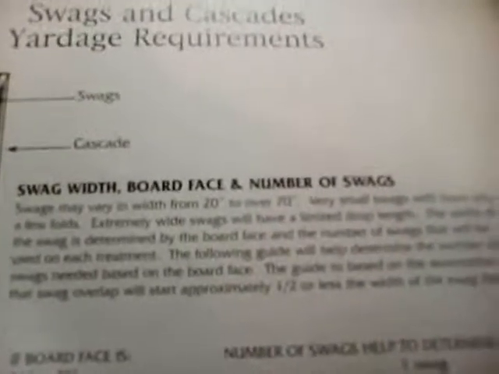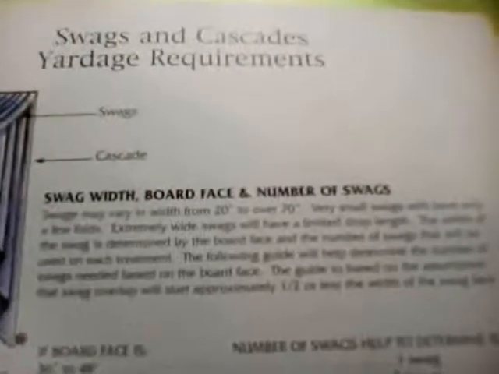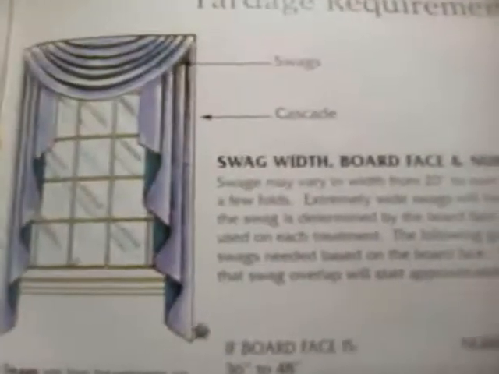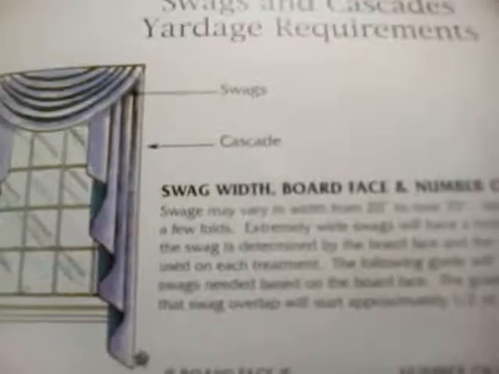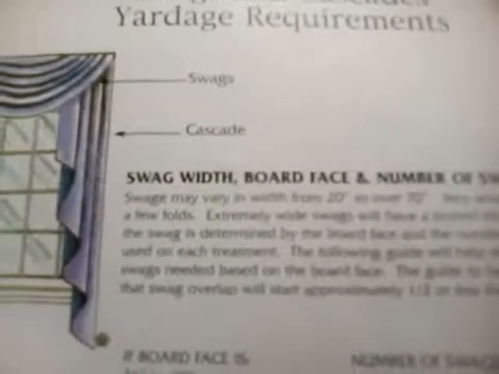So as you can see at the top there, it says swags and cascades, yardage and requirements. And cascade, if you notice here, there is one swag and two cascades or jabot. It depends on which designer it is. Some will say cascade and some will say jabot. Okay, so I have some information here.